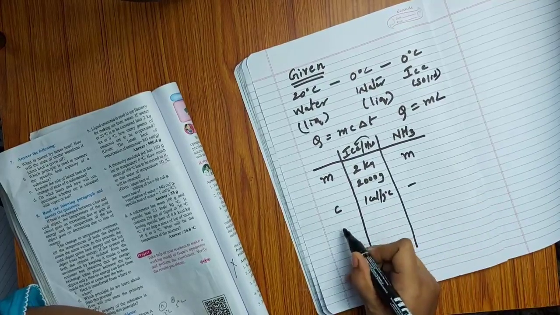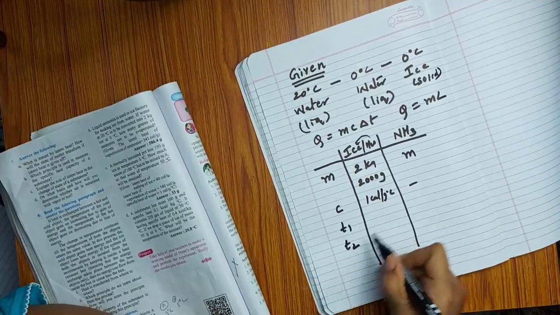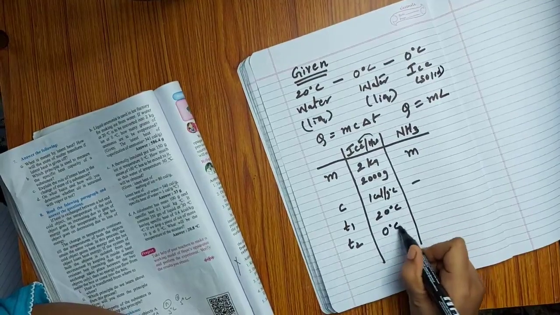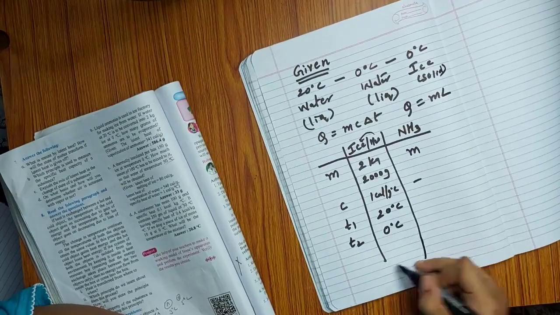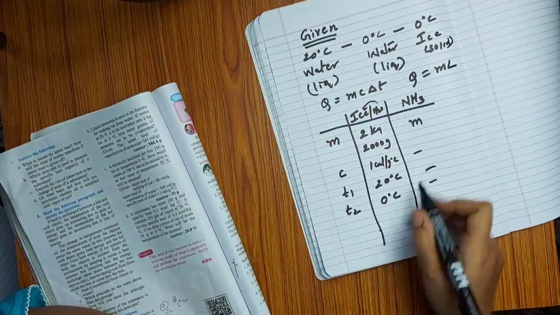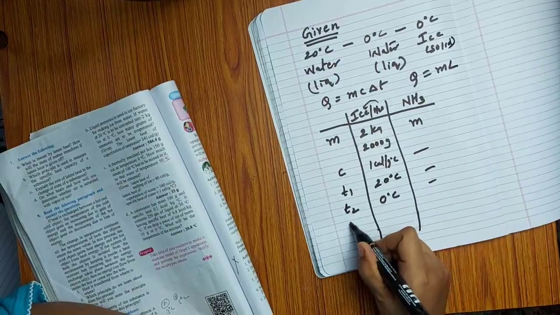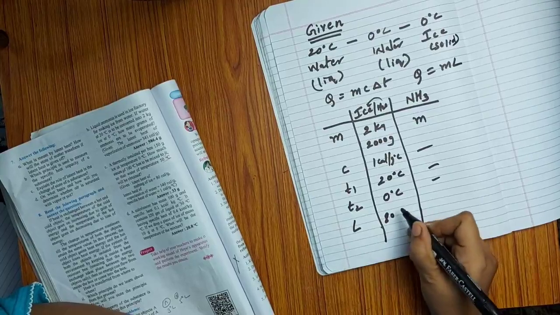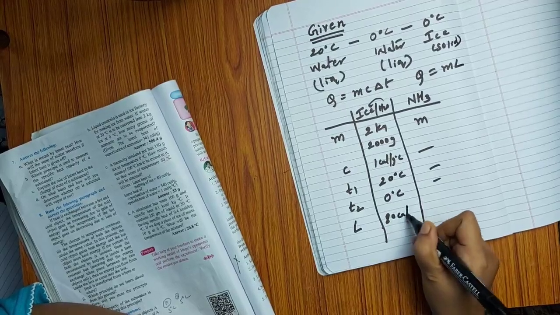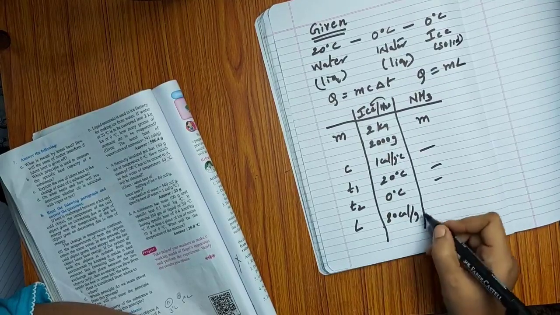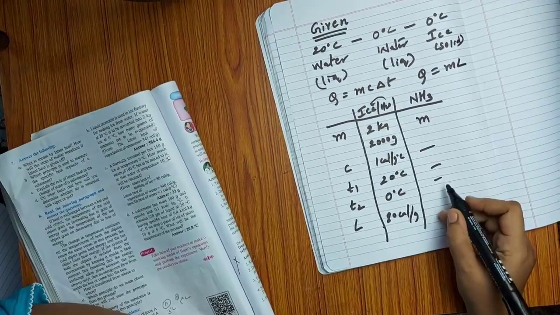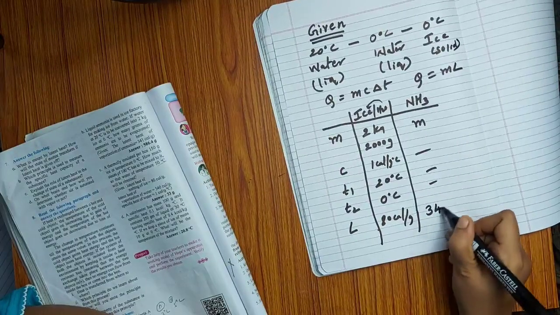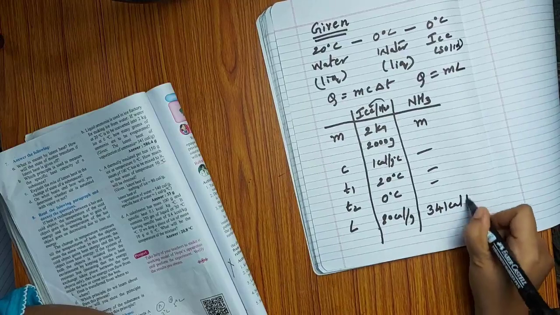Then T1 and T2, that is 20 degrees Celsius water has to be converted into 0 degrees Celsius ice. Here we don't have to do anything with ammonia. Then latent heat we have of ice as 80 calorie per gram, that is standard, and latent heat of ammonia is given to us as 341 calorie per gram.